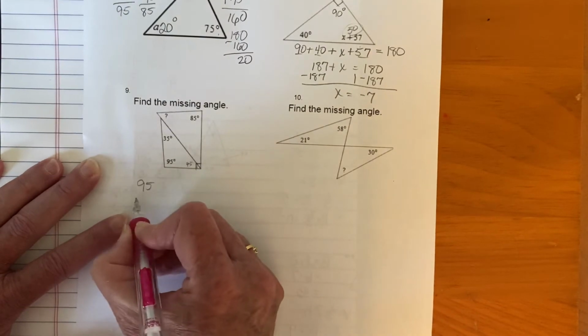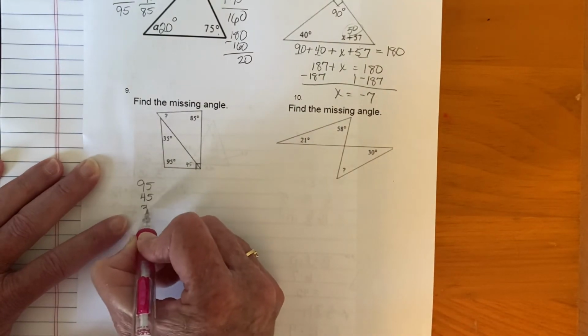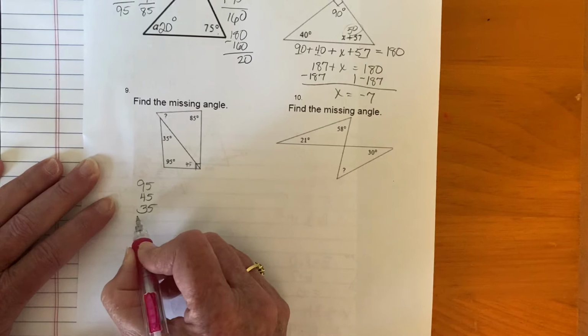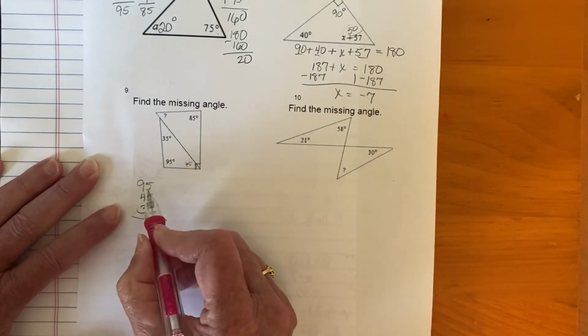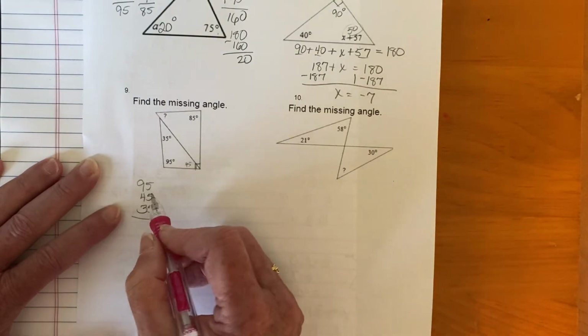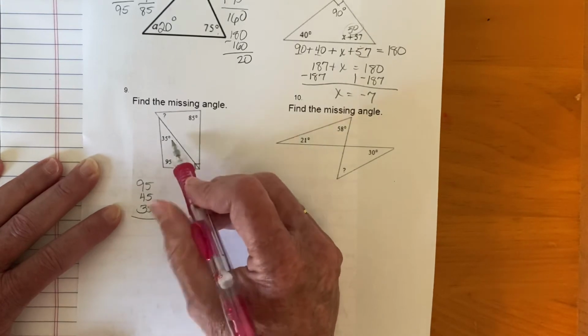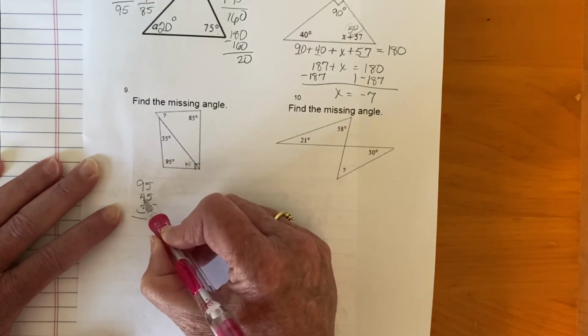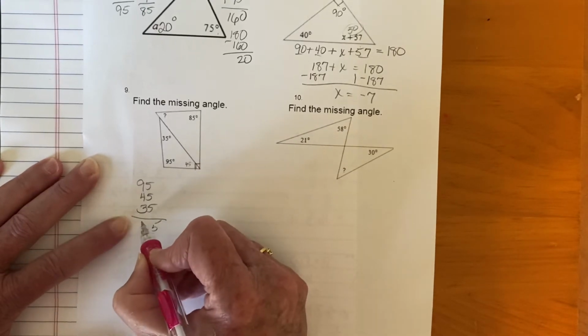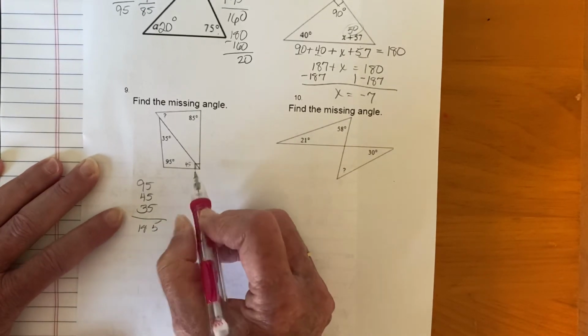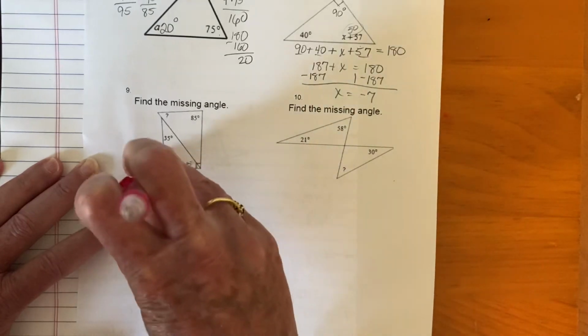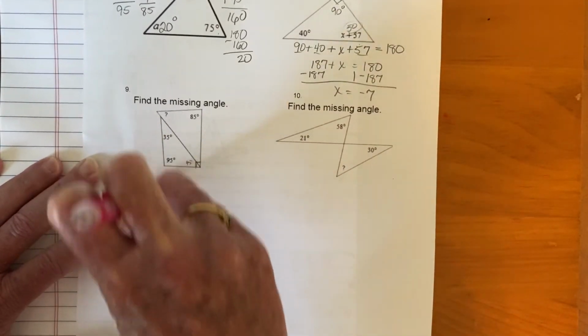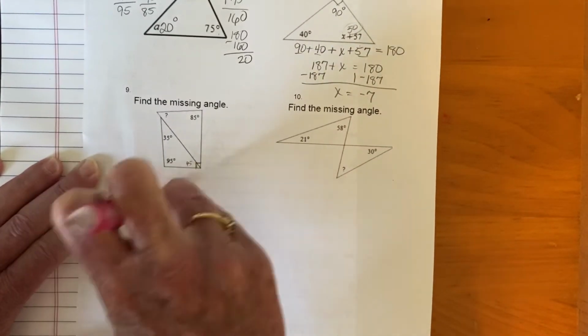What's 95 plus 45 plus 35? Because it looks like it's split in half, but that's not always the case. Things don't always look like what we think they are. So that gives me 9 and 4 is 13, plus 3 is 185. Oh, so we know this is not a 45-degree angle. So that was a good mistake to make.